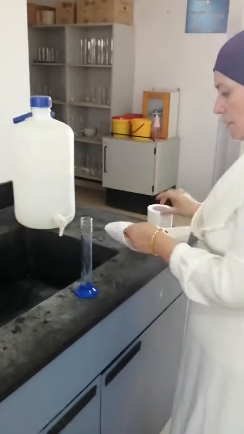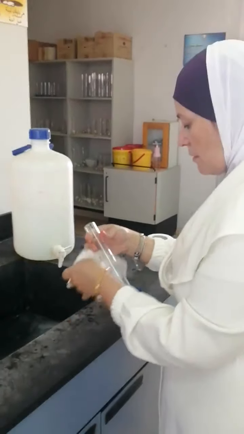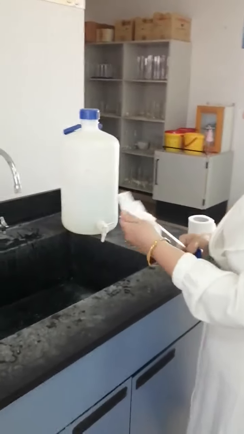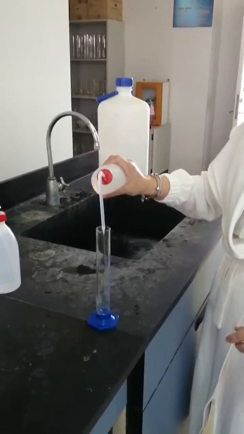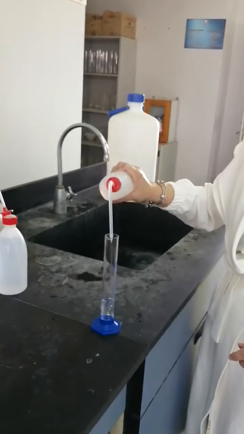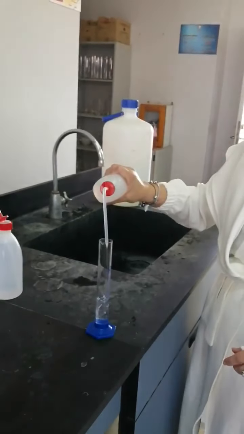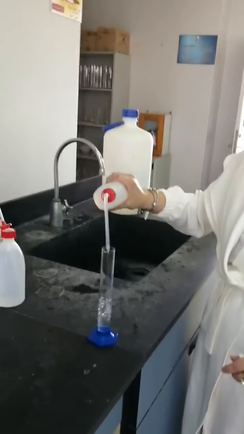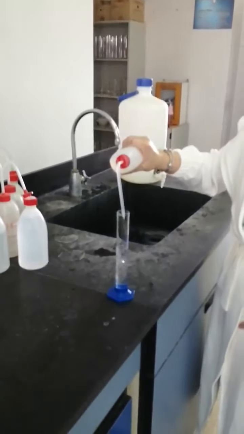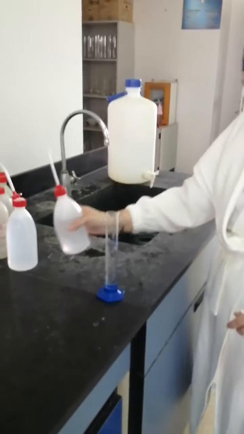Dry it from the outside to get accurate results, and dry the base, then just add 50 ml of water and reweigh it as W4.